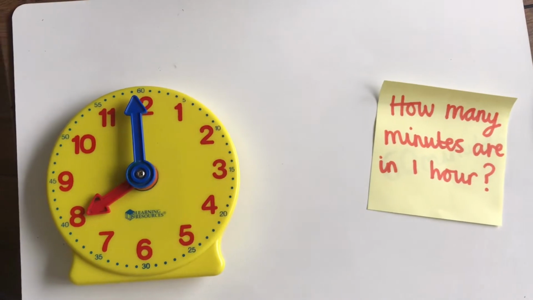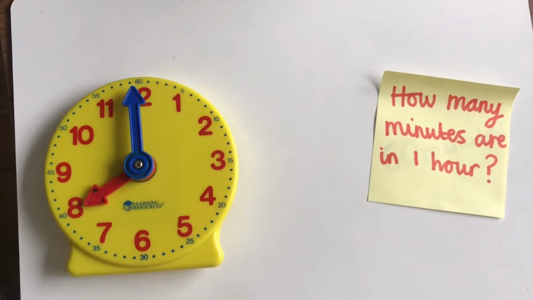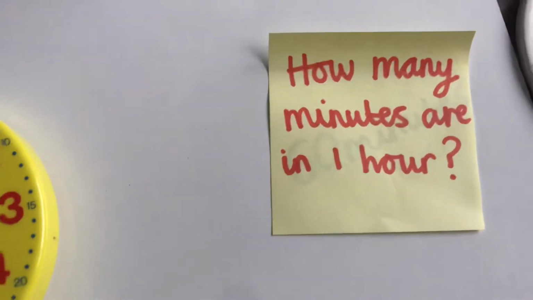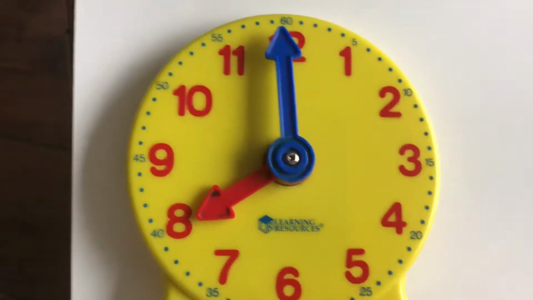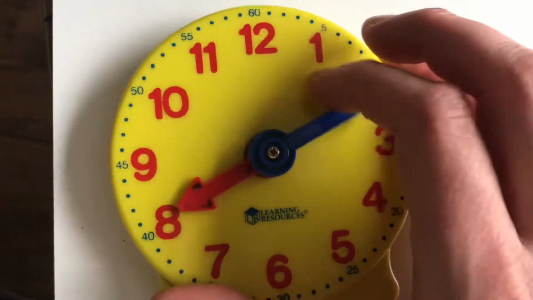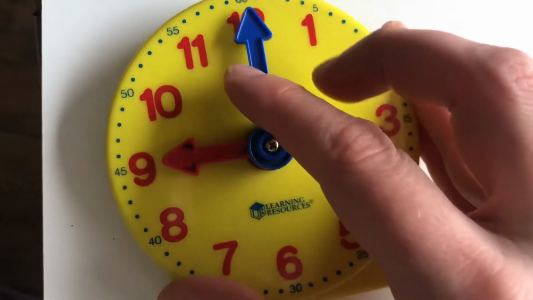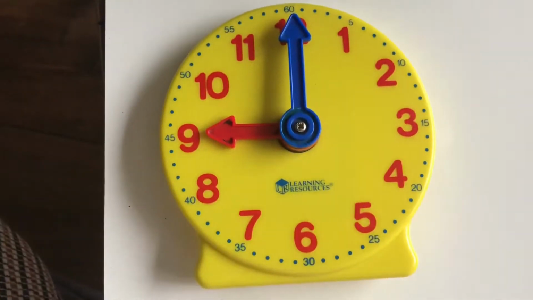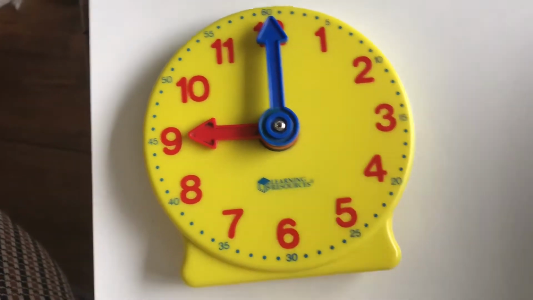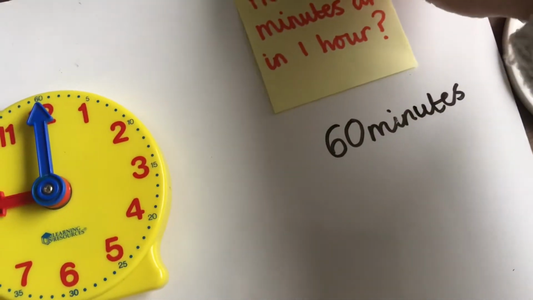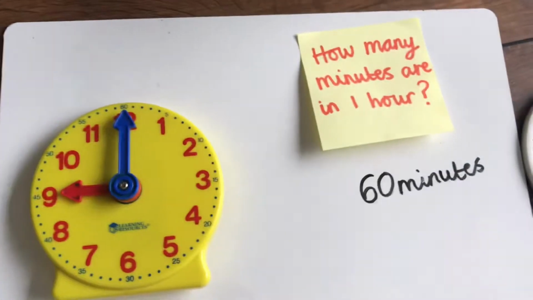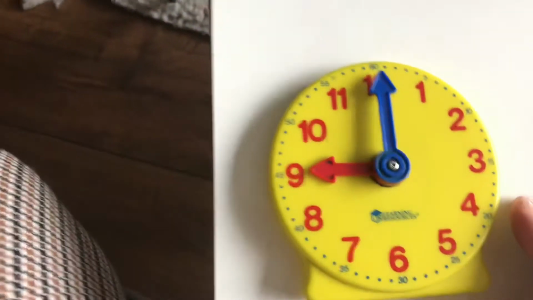So the first fact that I'd like you to try and learn, Y3, is this one here, look. How many minutes are there in 1 hour? So right now it's 8 o'clock. If a whole hour went by, it would be 9 o'clock. How many minutes have just gone by? So there are actually 60 minutes in 1 hour, and I'm going to show you that on the clock, look.